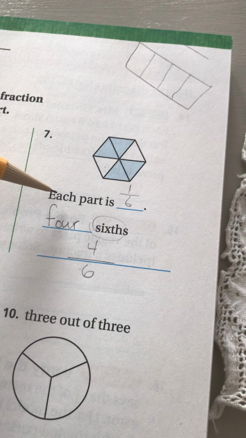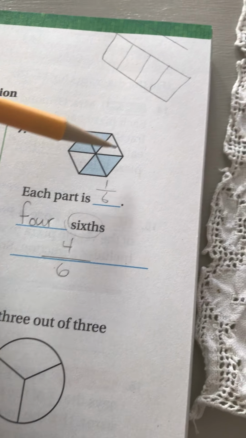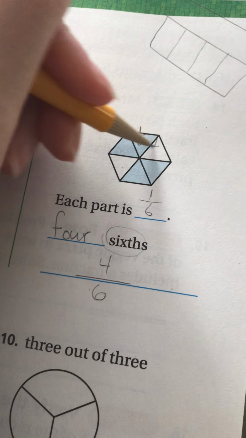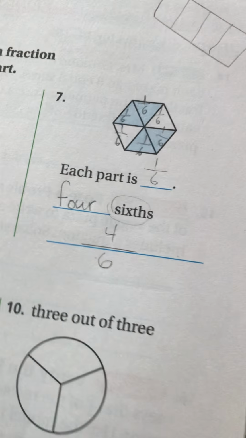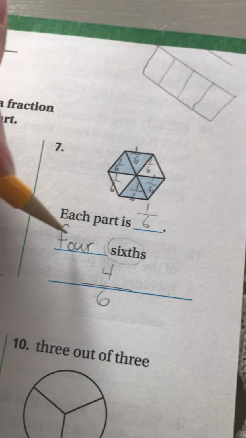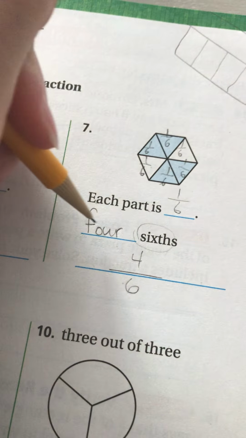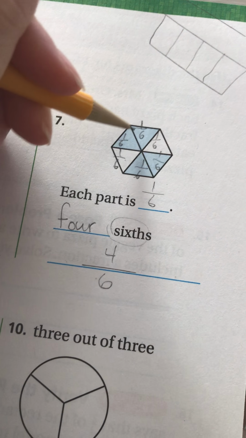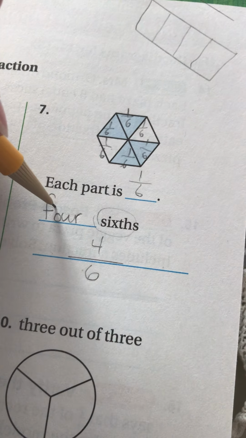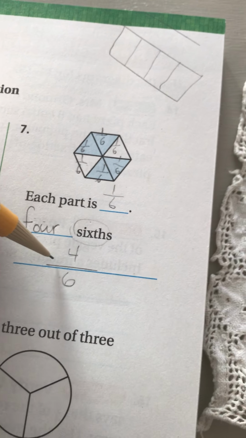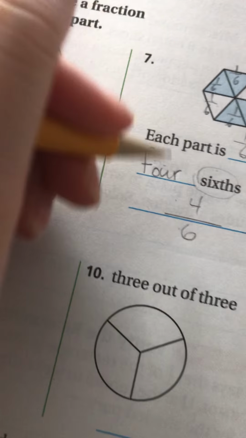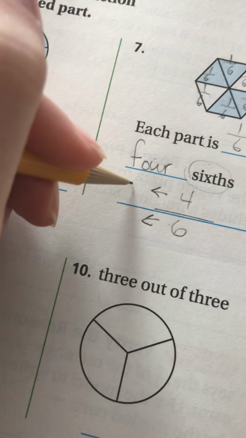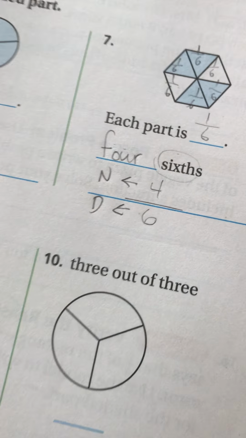Each part on number 7 here, we have 6 pieces total. So each part is 1/6, right? They're all unit fractions. They're all one piece of that whole, and we know that there's 6 pieces there. So again, each part is 1/6, and if you counted, 4 out of 6 are shaded, so in word form, 4/6, and here it is in fraction form, 4/6. Numerator, denominator. And again, maybe some of you are going the extra mile.